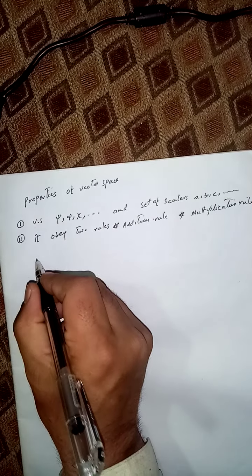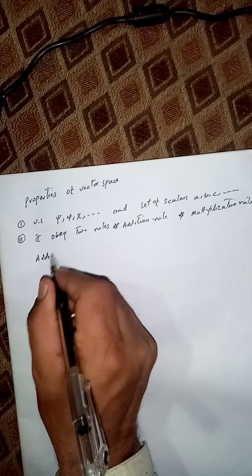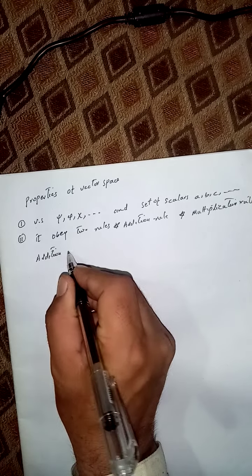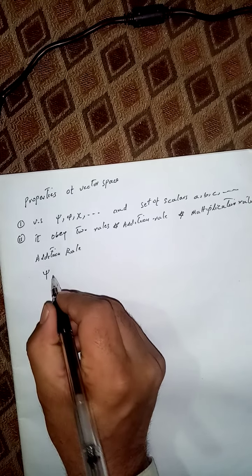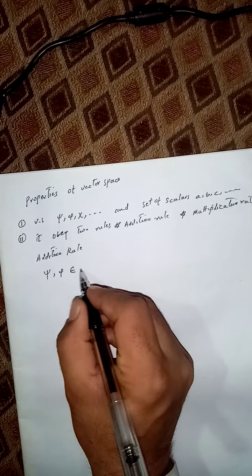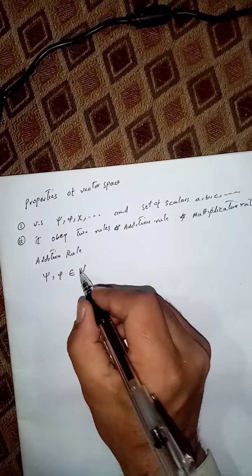Now, what is the addition rule? Suppose we have two vectors psi and phi belonging to the vector space. This is the notation which I use for the vector space.